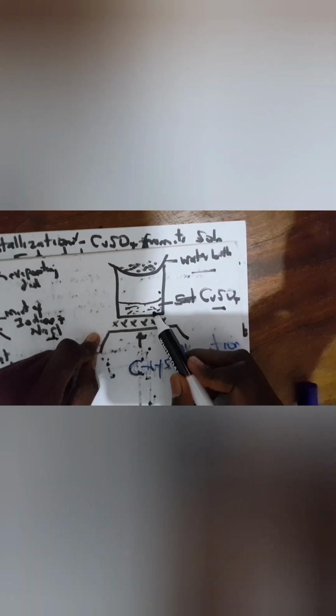If you continue heating, you will see that the water will be driven away and you will remain with copper(II) sulfate. And what is the purpose of the glass rod here? It is for you to confirm whether those crystals have been formed. Now, there is what we call simple distillation. Very nice. Simple distillation is one of the methods of separating a solid-liquid mixture, especially the soluble ones.